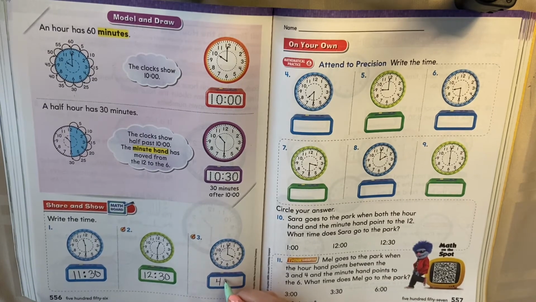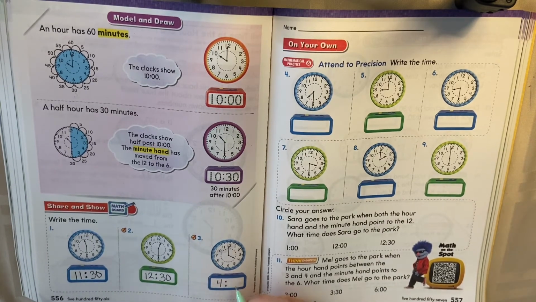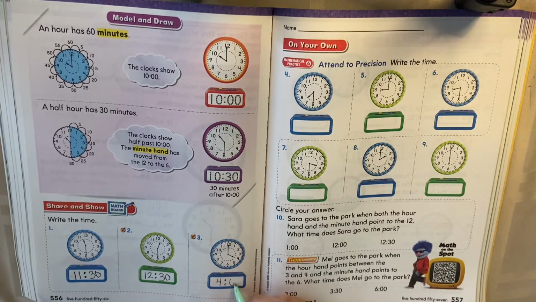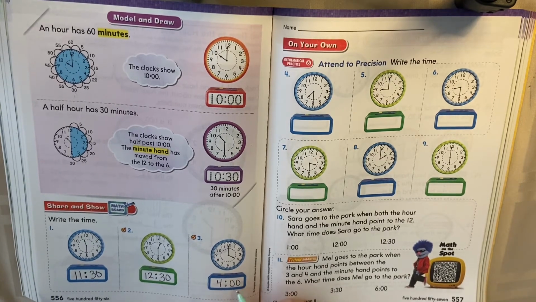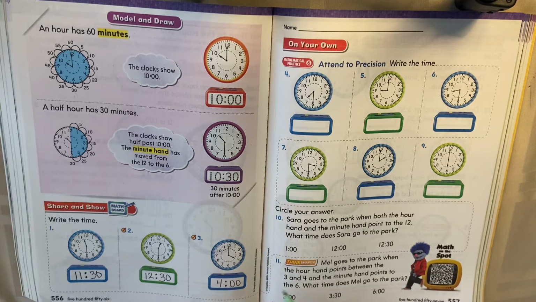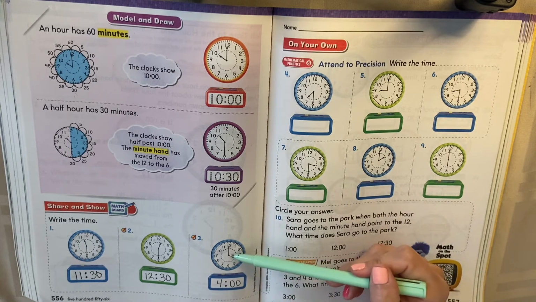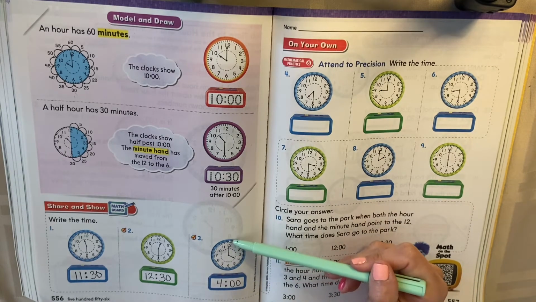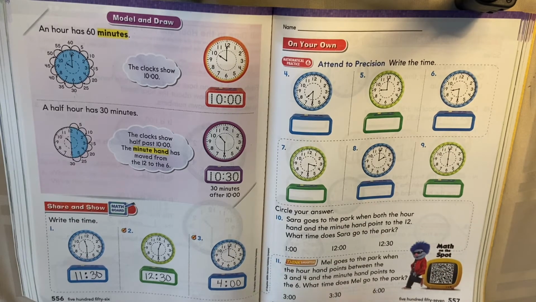So we have our 4, 2 dots, and remember for o'clock, O, right? Double goose eggs, those 2 zeros. 4 o'clock, and there it is. We're starting off fresh right at the top. Okay, no more minutes. 4 o'clock.